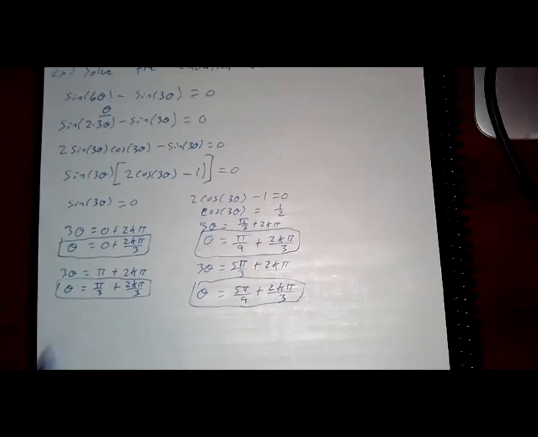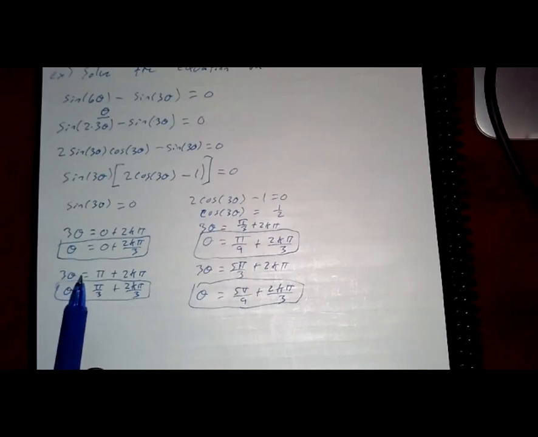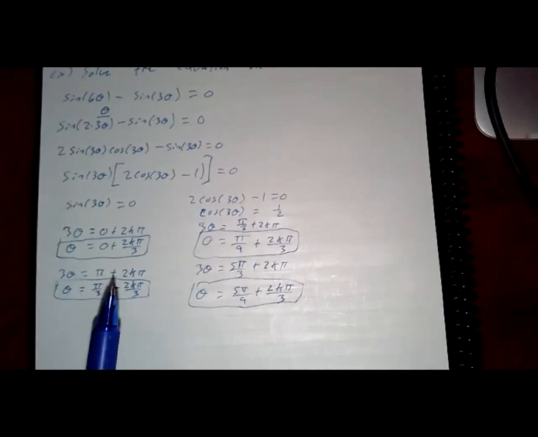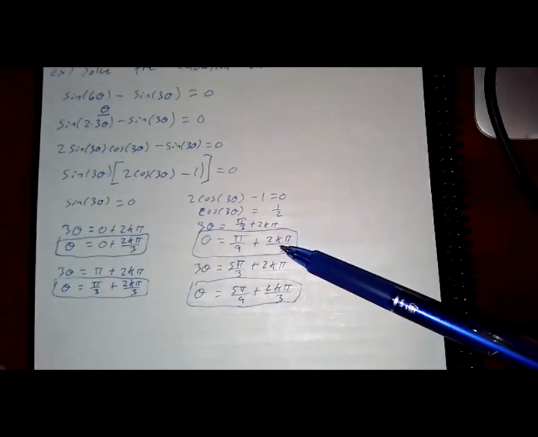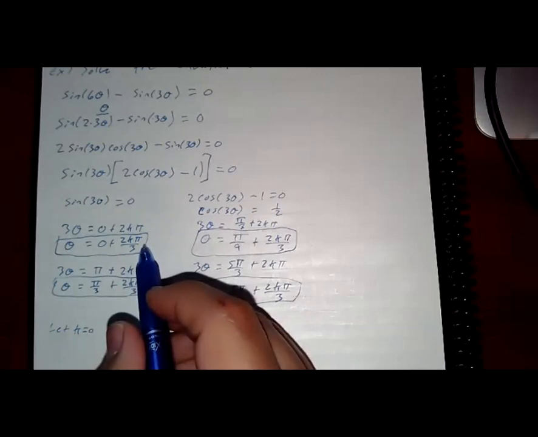Okay, so remember we said that if it's 3 theta or a triple angle, then there should be k equal to 0, 1, 2 sets of solutions for each one of these. So each one will have 3 sets, so we're going to have 12 answers. So here we go, right? Let k equal 0. Theta 1 would be equal to this guy, that would be 0.